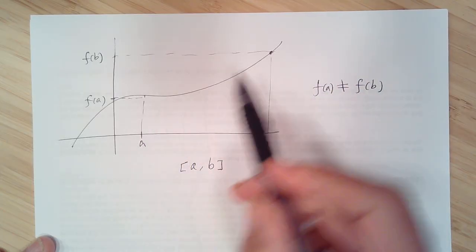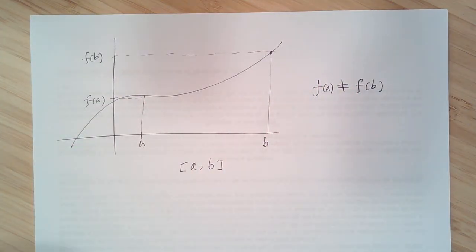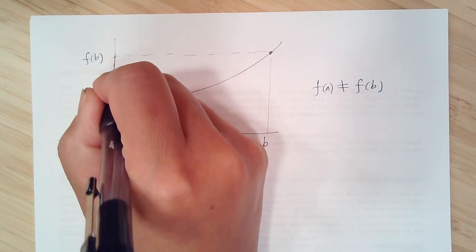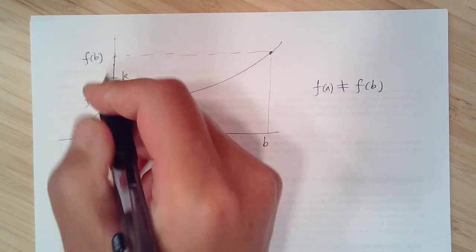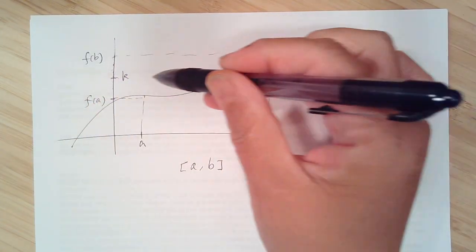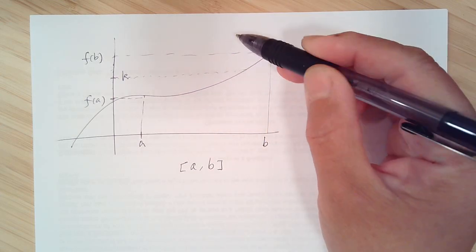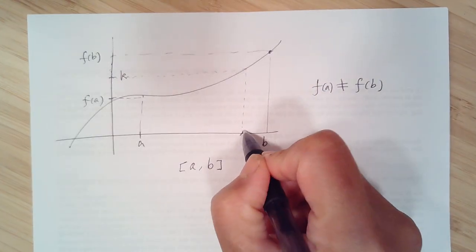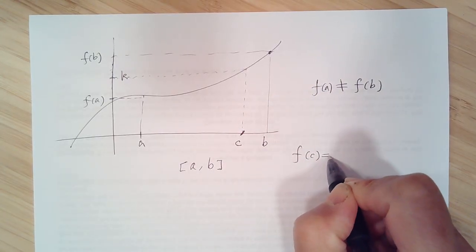That means they're not at the same height, so there's some difference there. Then the intermediate value theorem says for any value, let's say k, between f of a and f of b, there has to be at least a point c in the interval between a and b to make f of c equal k.